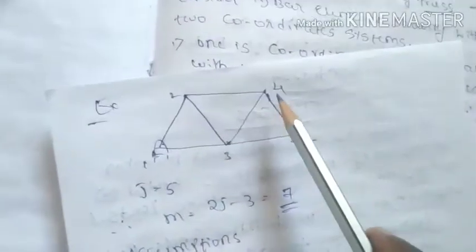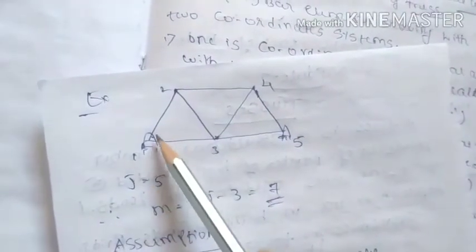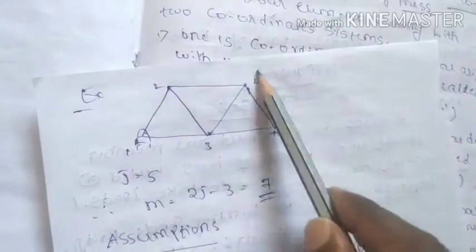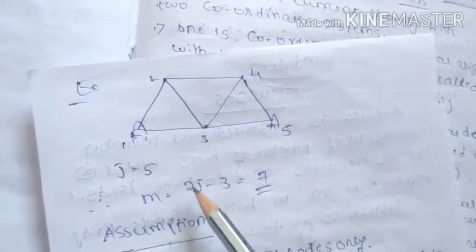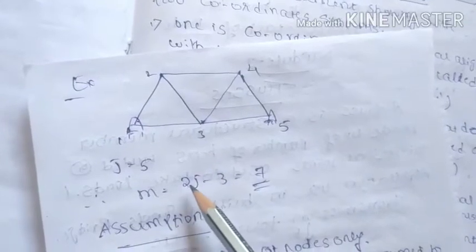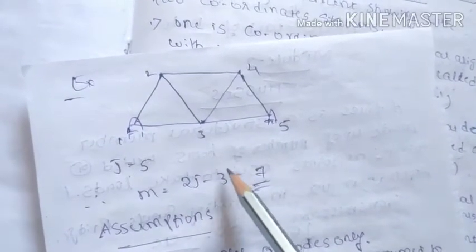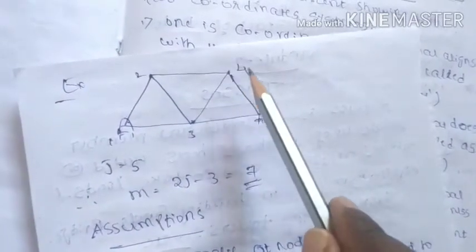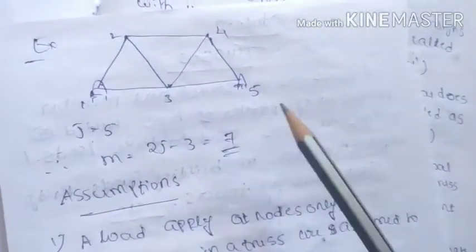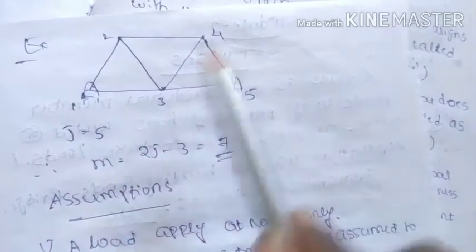You can observe now, this is the one truss structure. So we can count the joints here: 1, 2, 3, 4 and 5. Therefore, what is the number of bars required for the 5 joints? 2j minus 3, that is 2 times 5 is 10, 10 minus 3 is 7. Totally there are 7 bars, 1 2 3 4 5 6 7. So the number of bars required for 5 joints is 7.